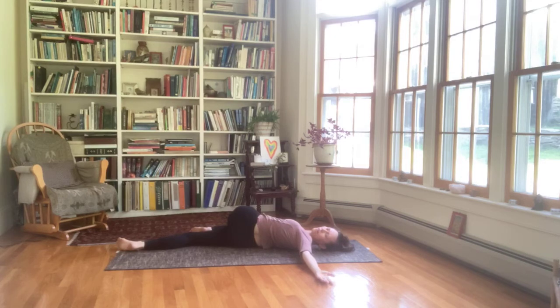Exhale, breathing Apana up to Prana. Notice where the two meet in the middle. Do 5 more breaths on your own.